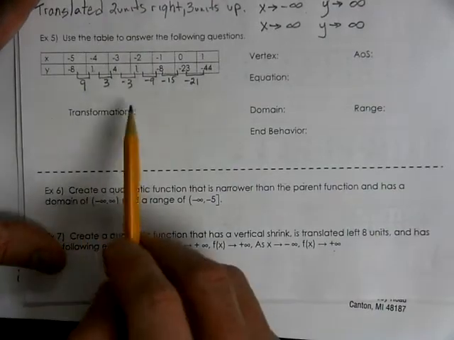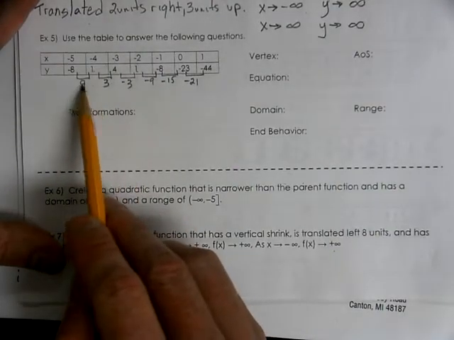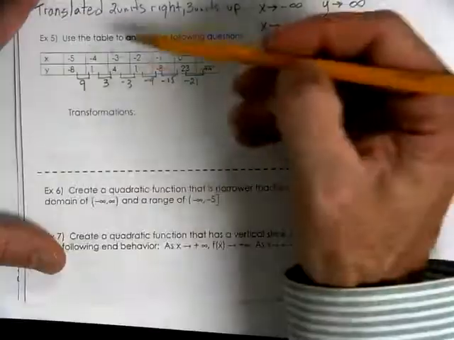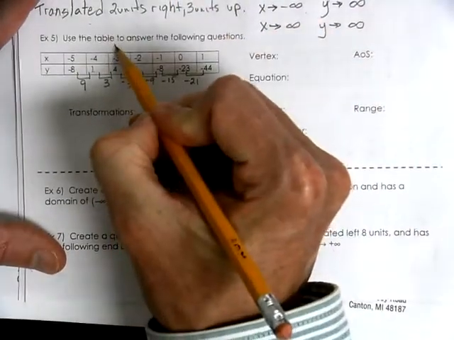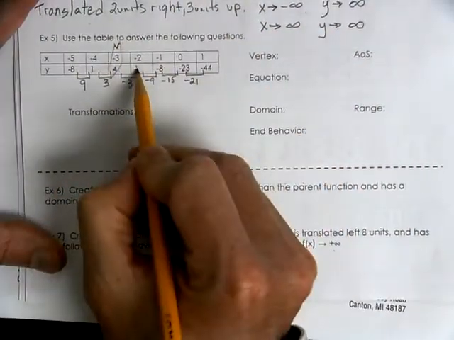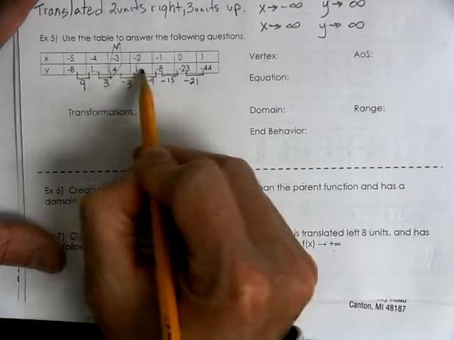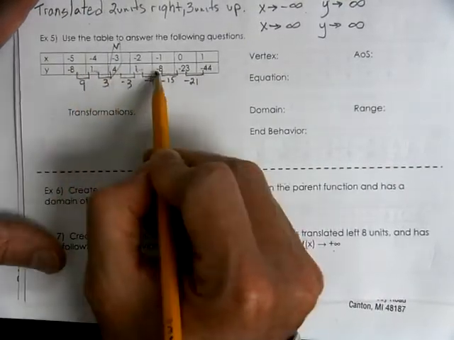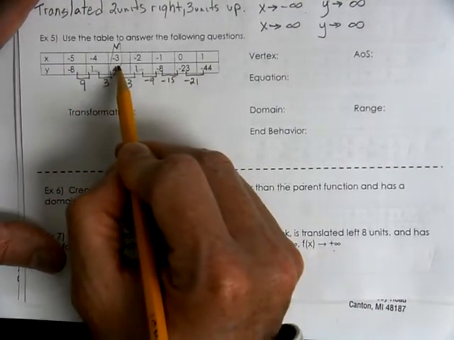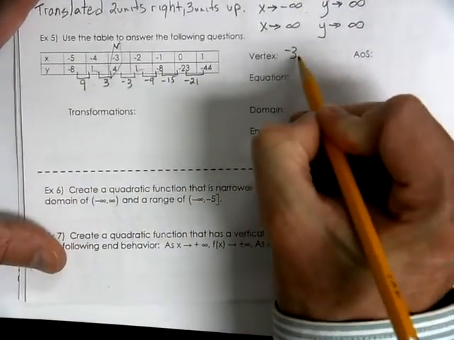Now notice that our change of positives and negatives is happening right here at the vertex. That's not a coincidence. Look at the 1s. They're the same on both sides. The 8s are the same on both sides. So that helps highlight where our vertex is.